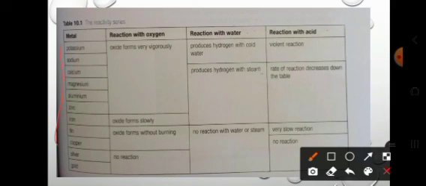With the acids, also sodium and potassium react vigorously, giving a violent reaction, and the rate of the reaction decreases as we move down the table until we reach iron, after which tin reacts very slowly, and then for copper, silver, and gold we have no reaction.